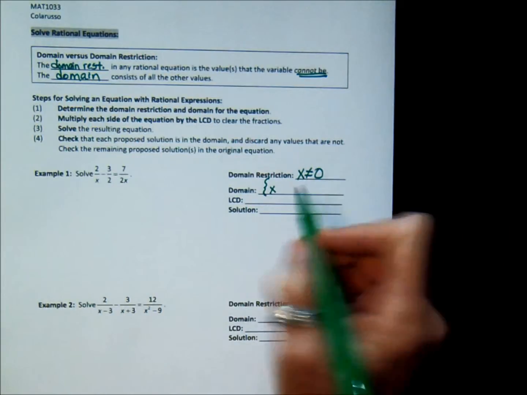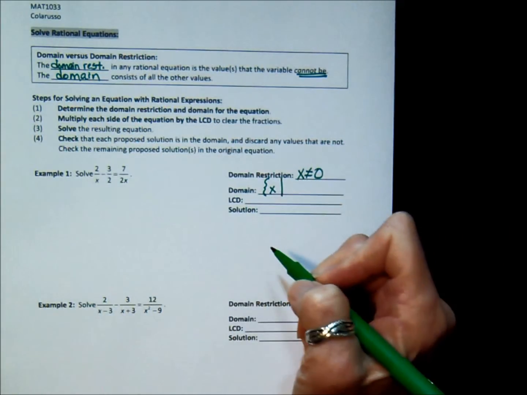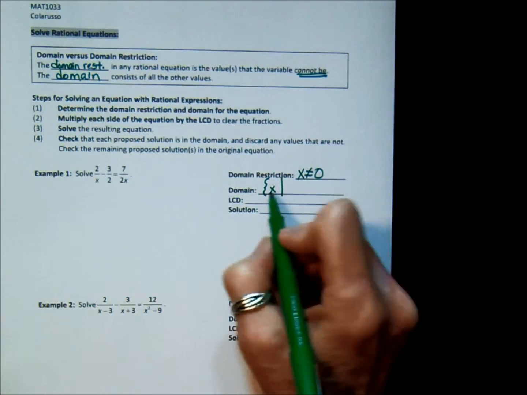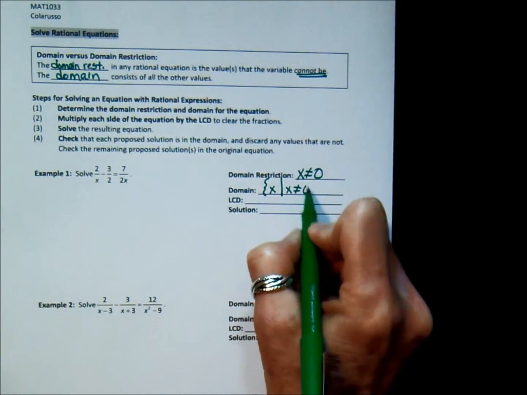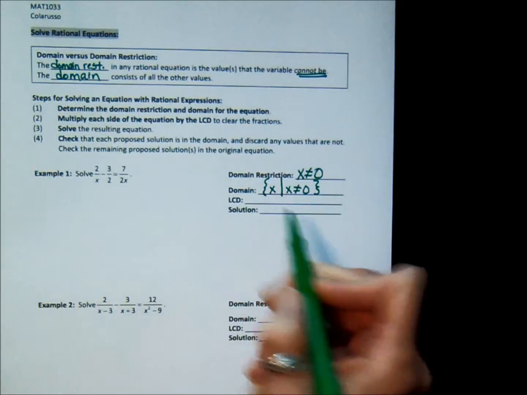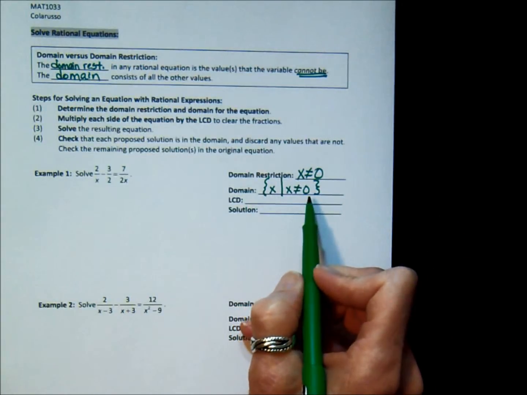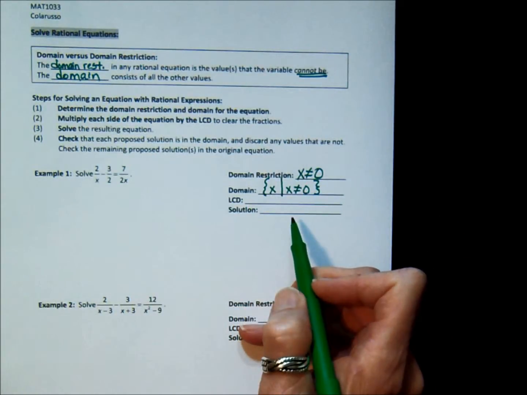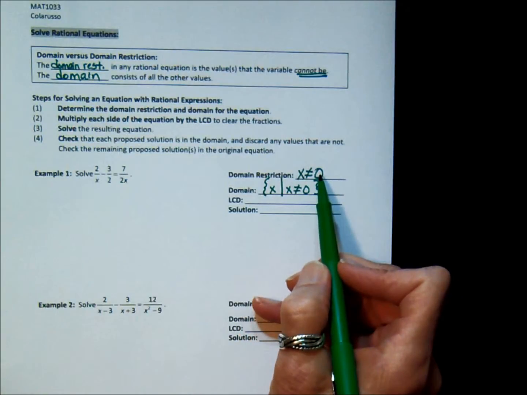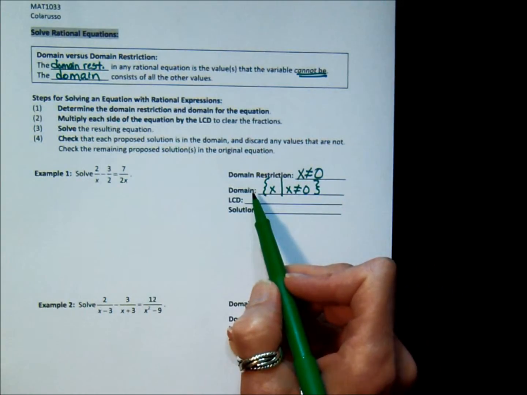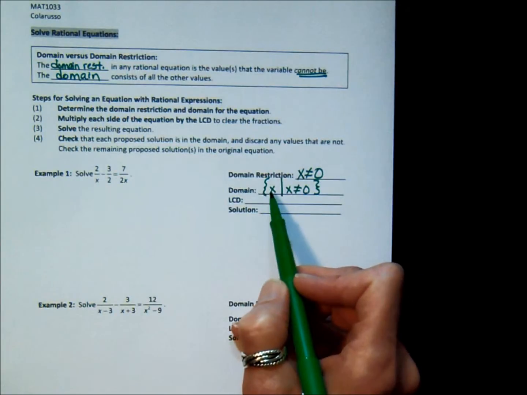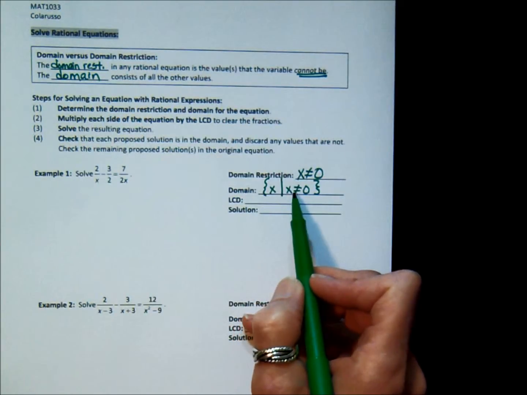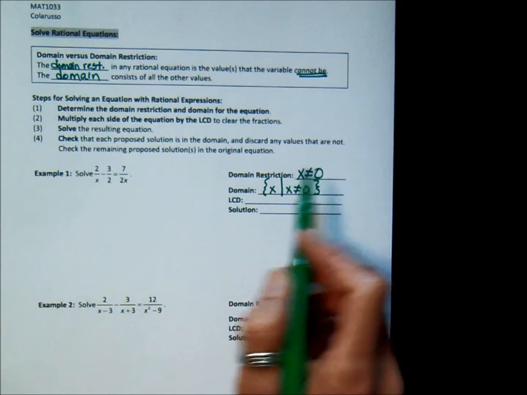You write that x, then a straight vertical line, which is read "such that." The set of all x such that x does not equal 0. That means it's the set of all the other numbers except for 0. Once you have your restriction, you can write your domain by adding this set notation.